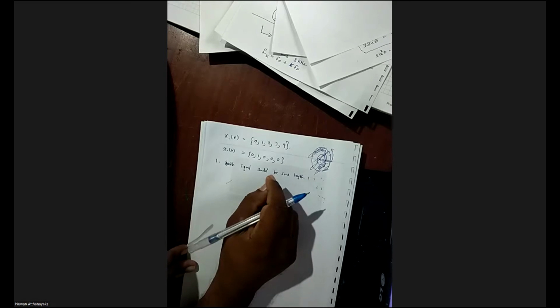What happens if they are not the same length? What do we have to do? We can put zeros after the signal and make both signals the same length. It is called zero padding.